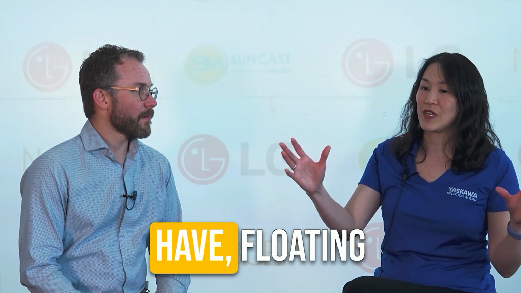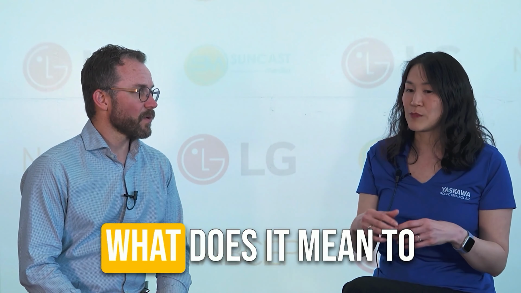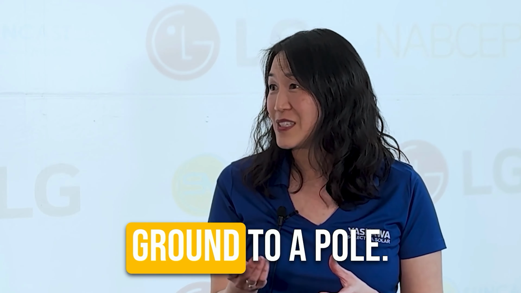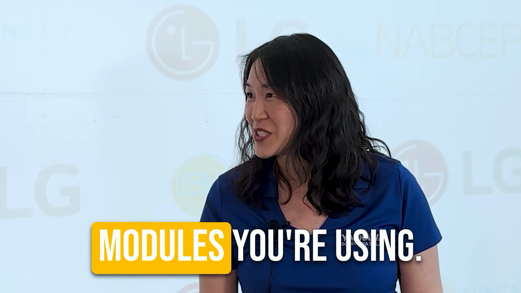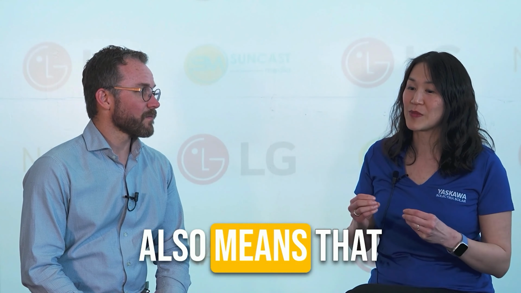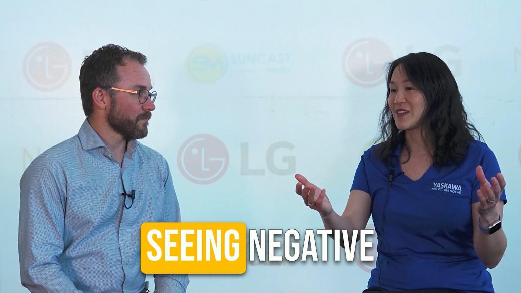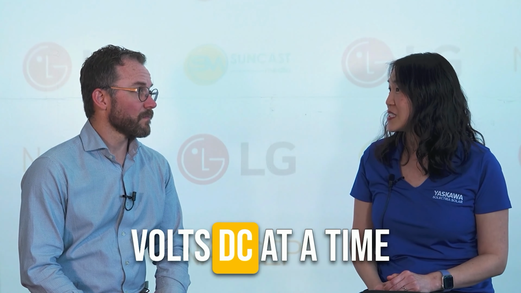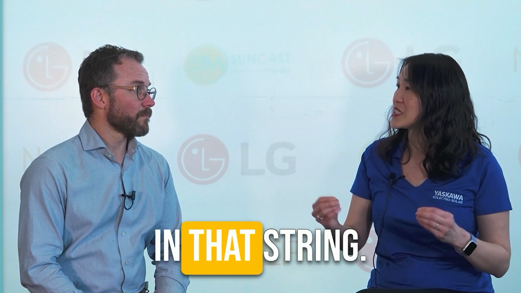The industry is moving more from central inverters to string inverters. String inverters have floating arrays generally. What does it mean to then be a floating array? That means that you have no physical ground to a pole, usually negative, depending on which kind of modules you're using. But that also means that the modules are seeing negative 500, negative 750 volts DC at a time in that string.